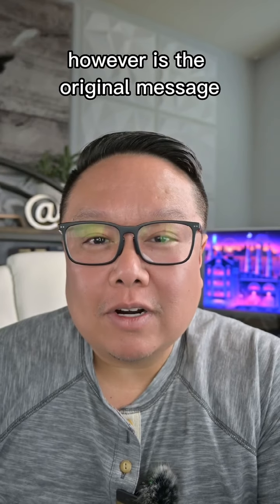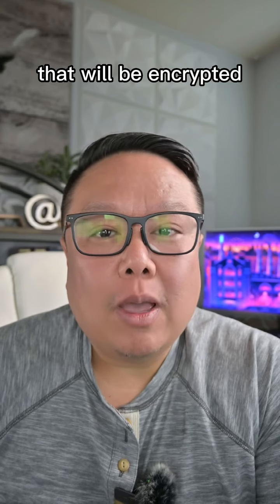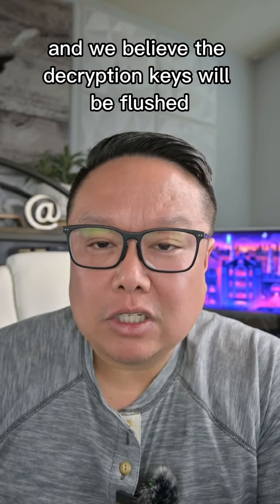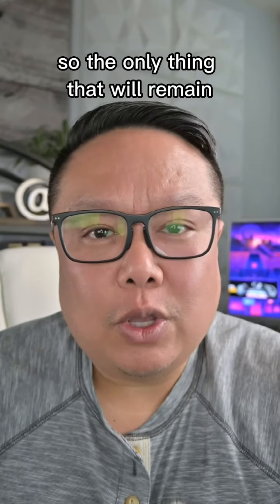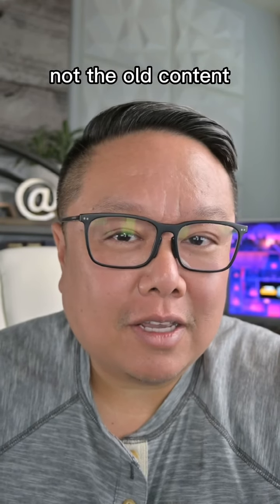What is missing, however, is the original message that was changed. That will be encrypted, and we believe the decryption keys will be flushed to that original message such that it can't be human readable. So the only thing that will remain after the message has been edited is the new content, not the old content.